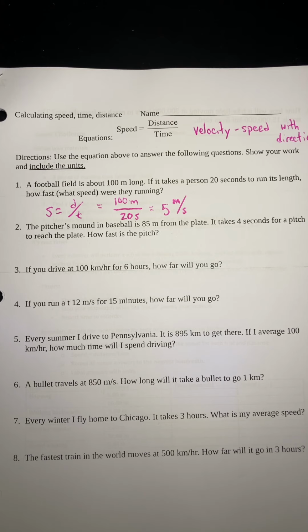Everybody understand how I got that? Anybody not understand how I got that?